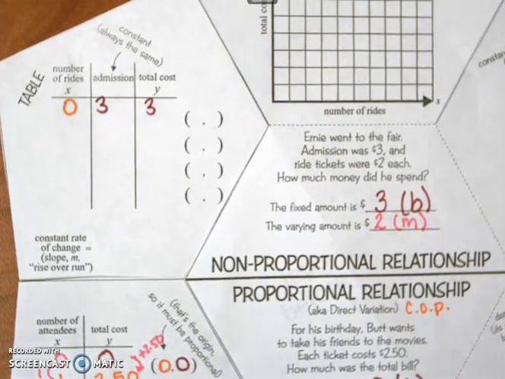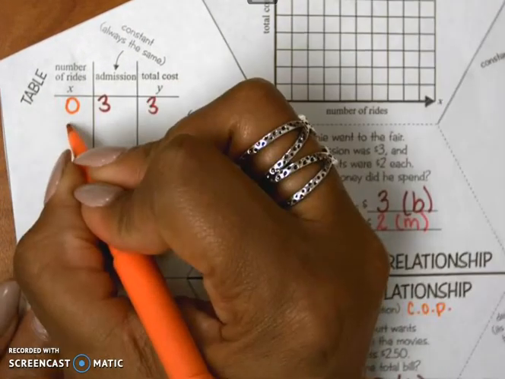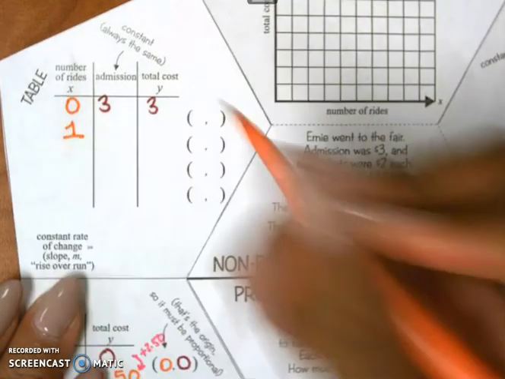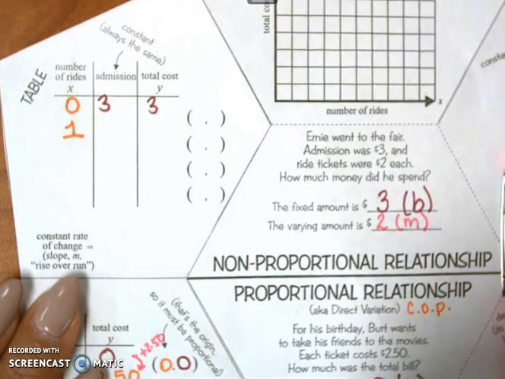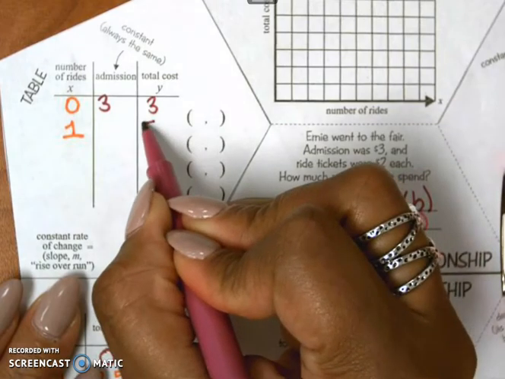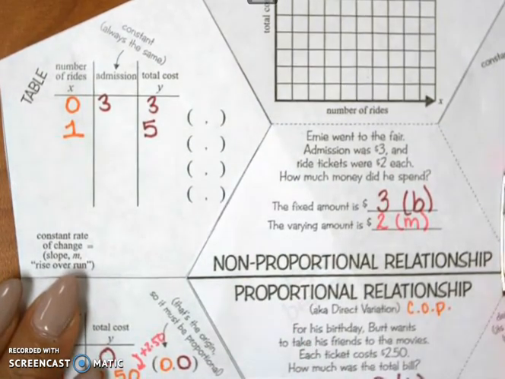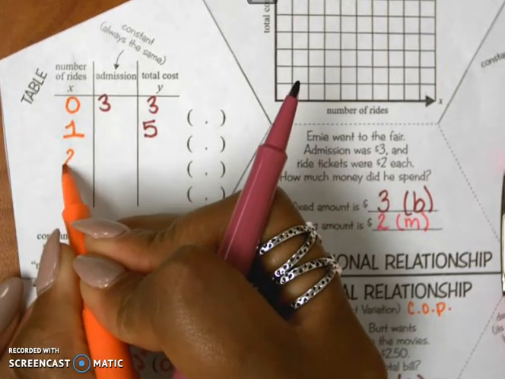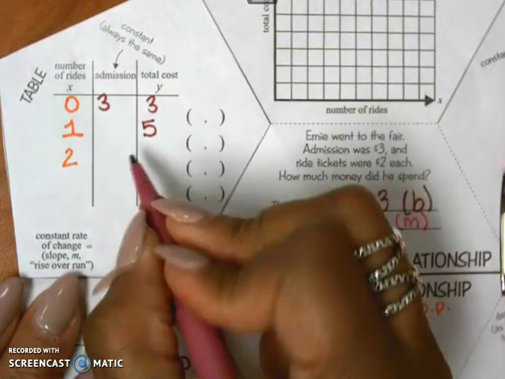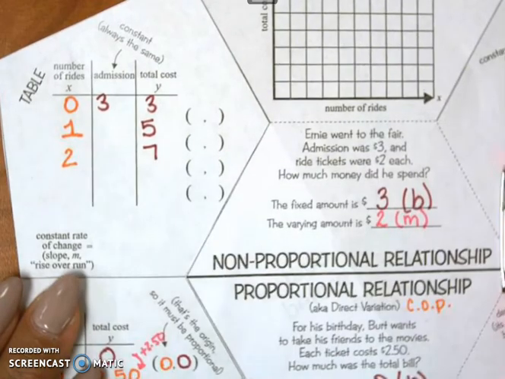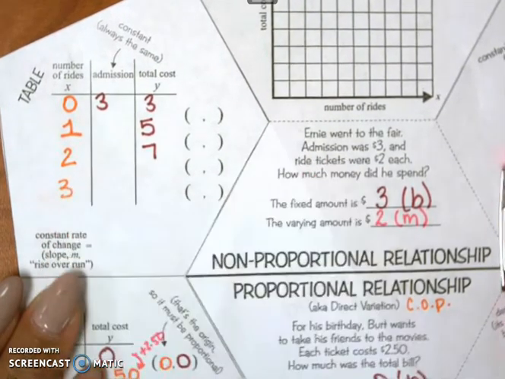If I ride one ride, I have to pay the $3 for admission and $2 for that ride, so I would spend a total of $5. If I rode 2 rides, I would have spent $7, and 3 rides, $9.